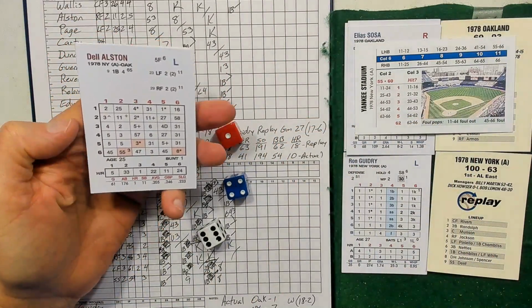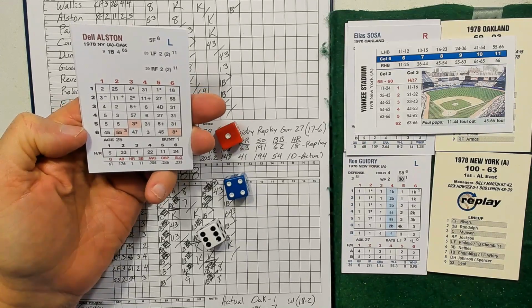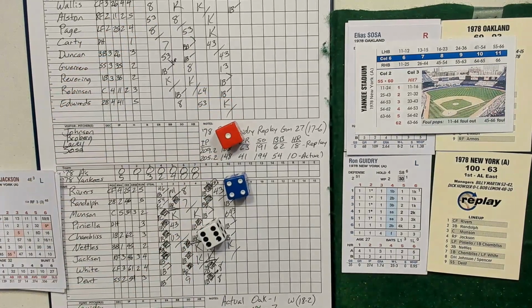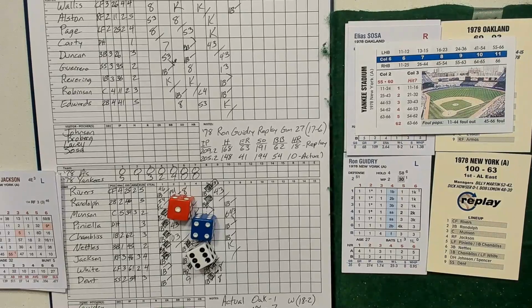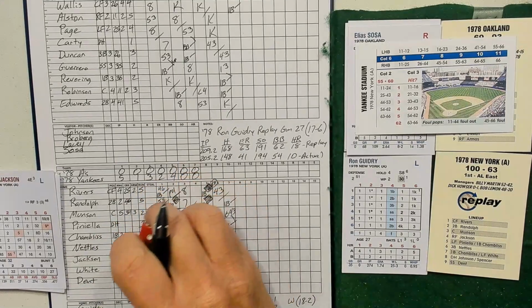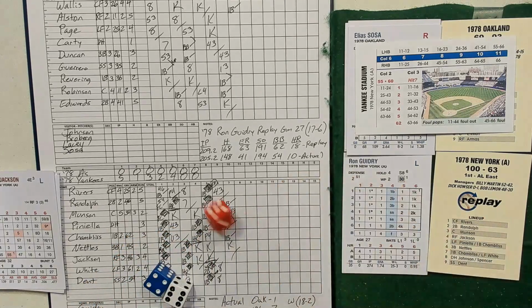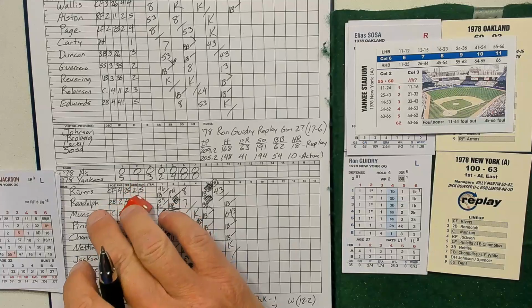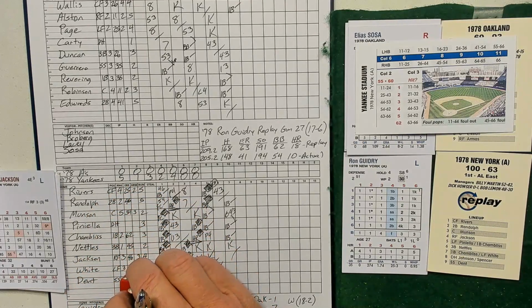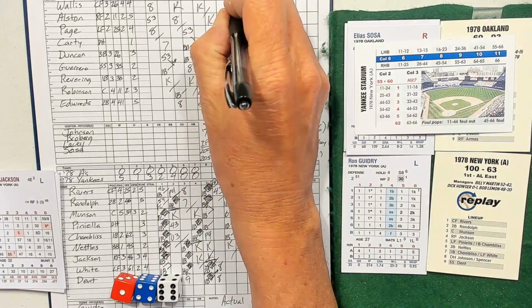Brings up Del Alston, 1-6, 45, 1-4, 46 in column 1. Comes back to the pitcher. Let's see, force out, tries for the double play. Roll against the pitcher's defensive rating. He's a 2. If it's higher, it's not higher. It's a 1. So it's a fielder's choice. So 1-6.